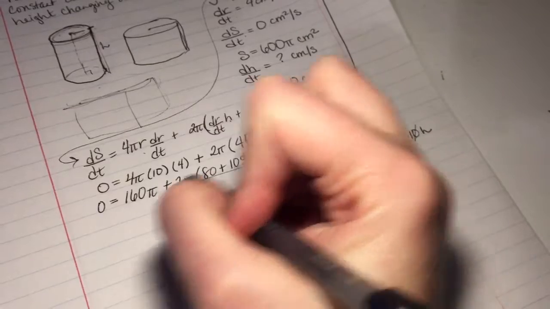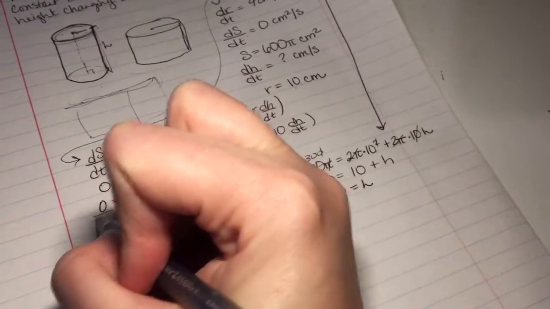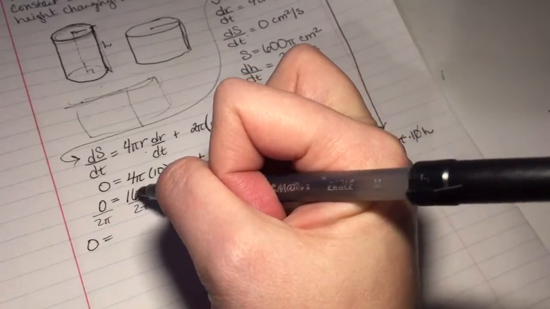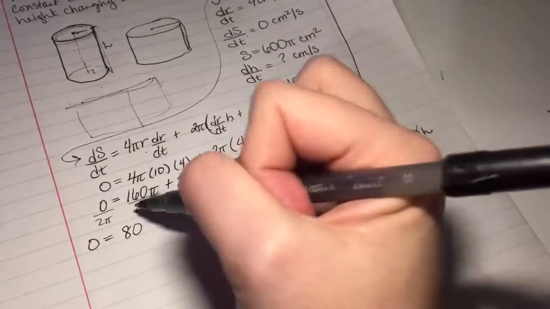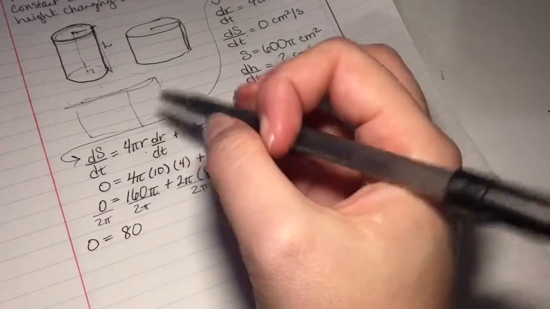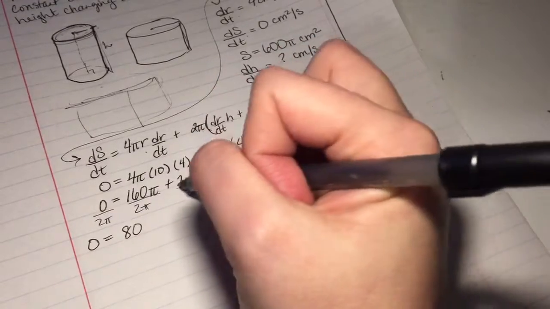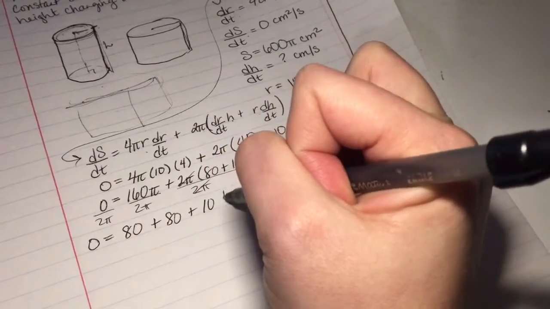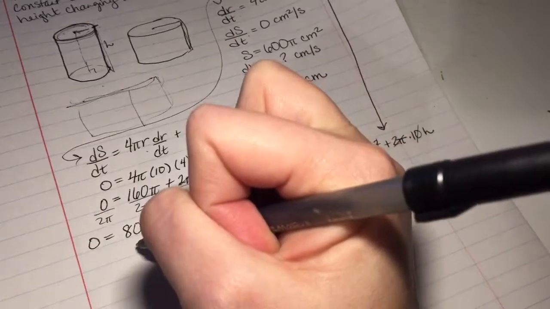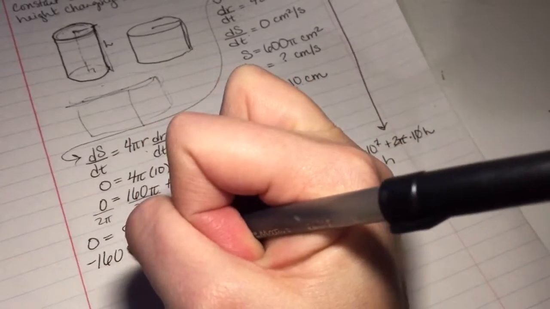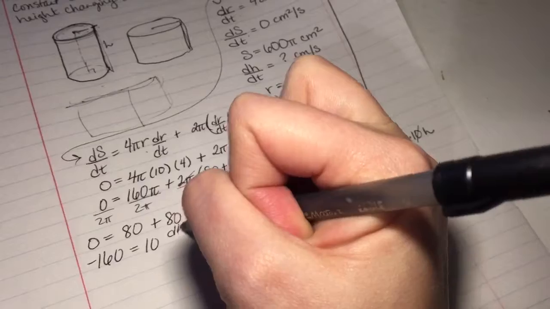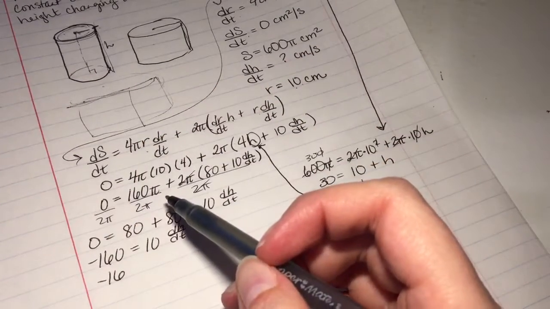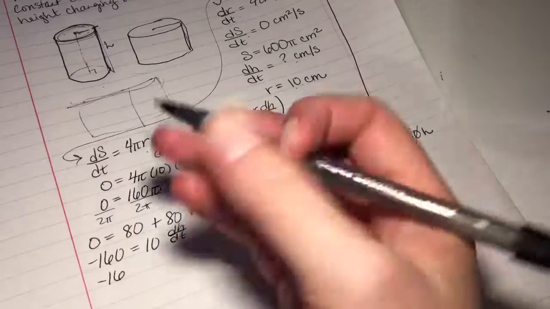That gives me 0 equals 80, 2 times 8, yes, and then this cancels that, so plus 80 plus 10 dh/dt. Then I get negative 160 equals 10 dh/dt, so negative 16, centimeters per second, equals dh/dt.